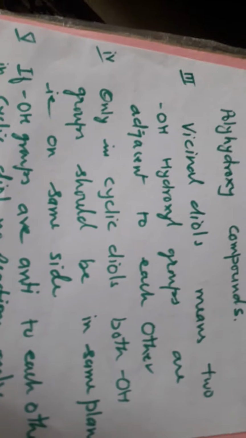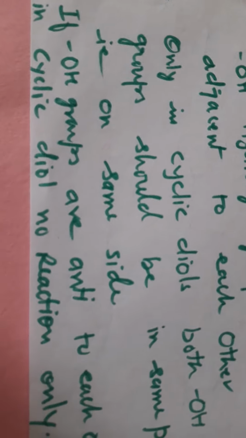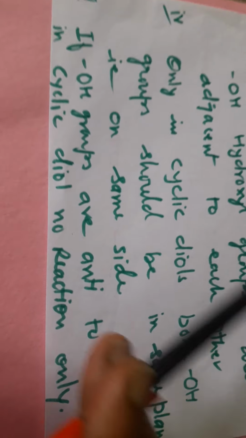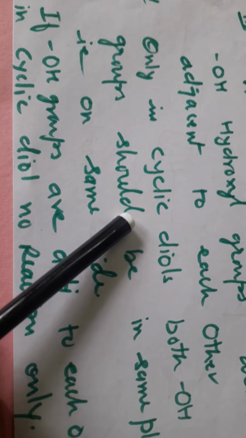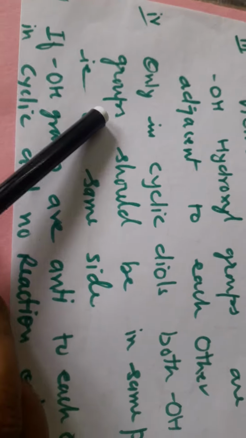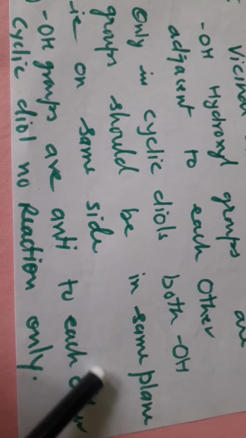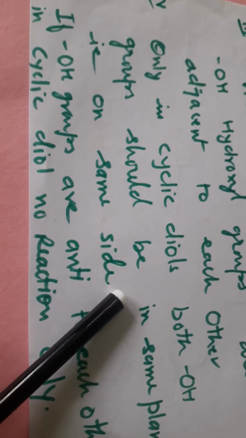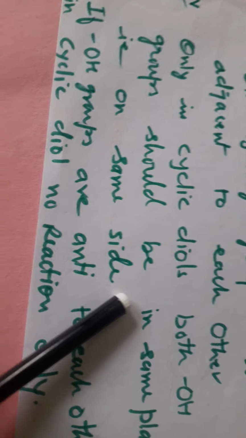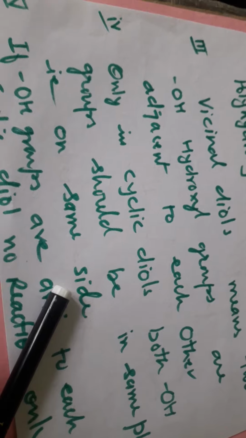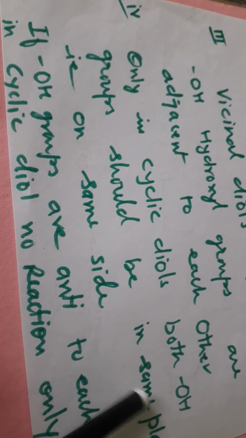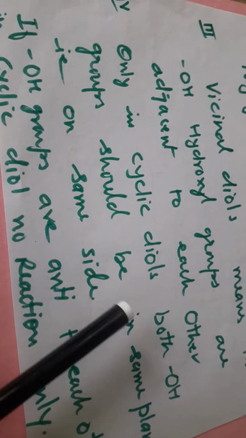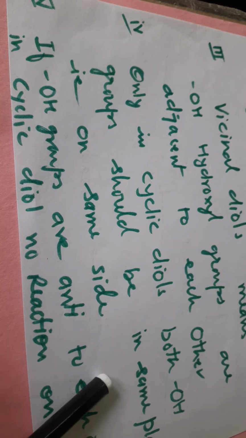Now two conditions arise. The OH groups can be on the same plane or on different planes, that is, on the same side or anti to each other. Only in a cyclic diol, both OH groups should be on the same side, then only the cleavage occurs. Clear to you? What is the essential condition? Both the OH groups should be adjacent to each other, then only the oxidative cleavage occurs.